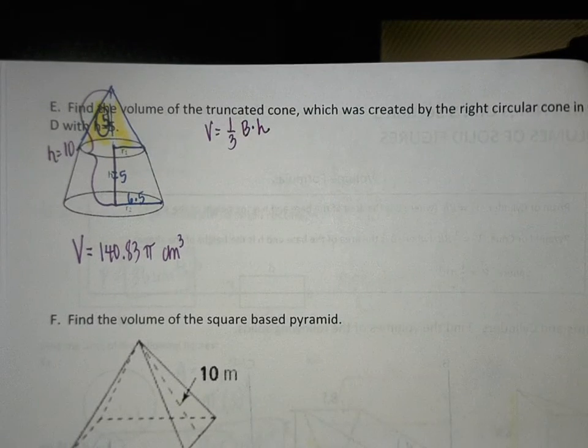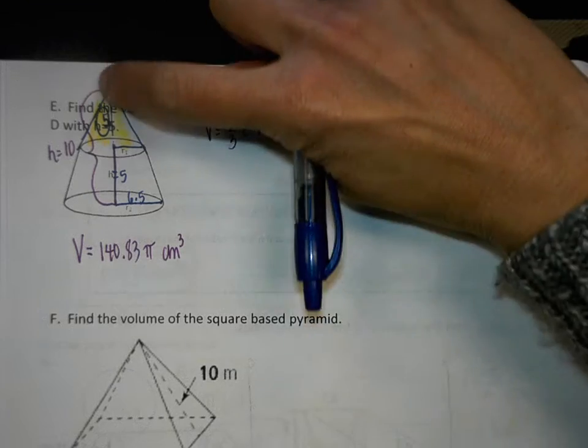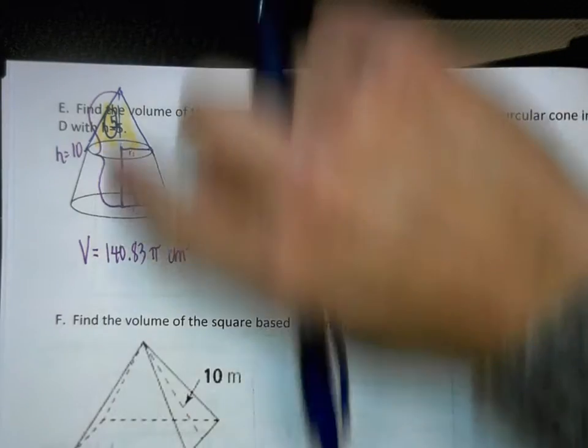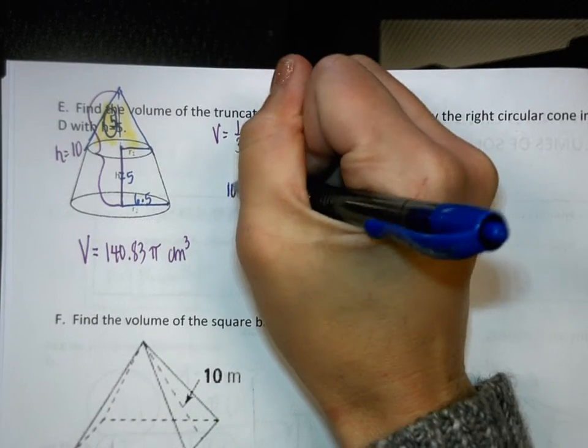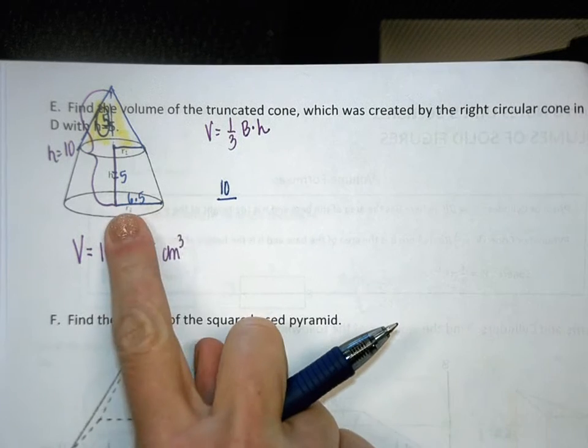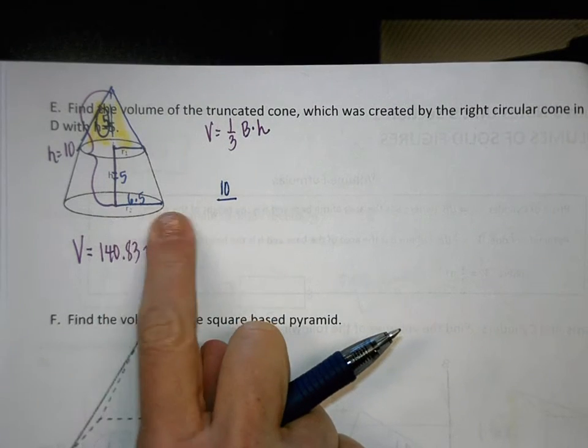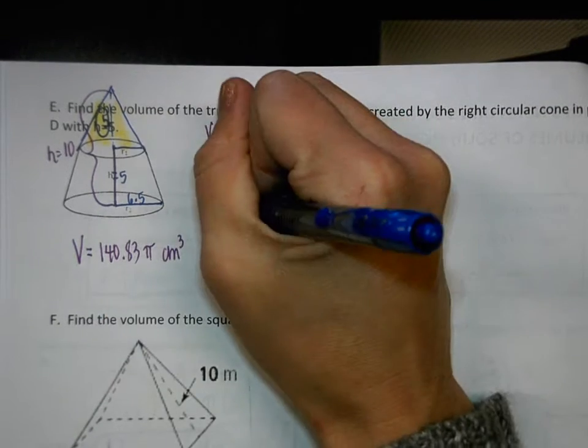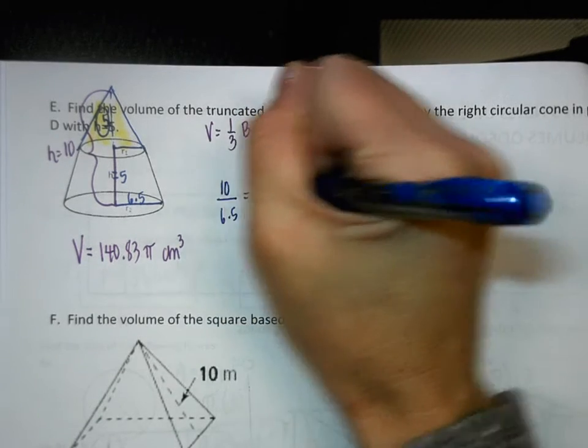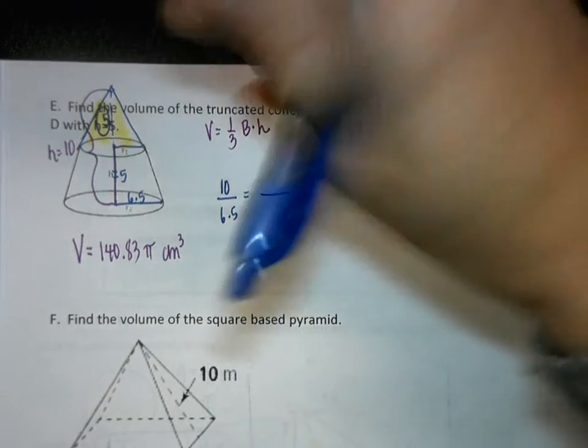In order to find that value, you want to set up a proportion or a ratio. So, what I mean by that is that the whole figure, we know the height was 10 over my radius, which is 6.5. And then we know it's proportional to the smaller cone.